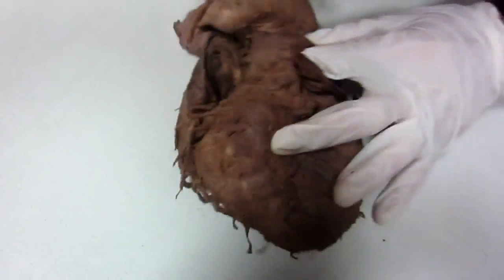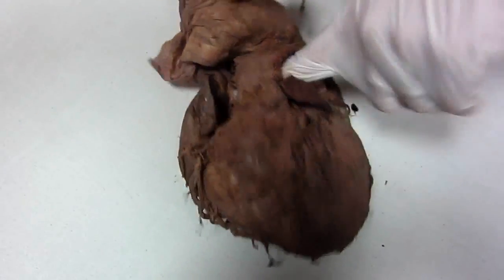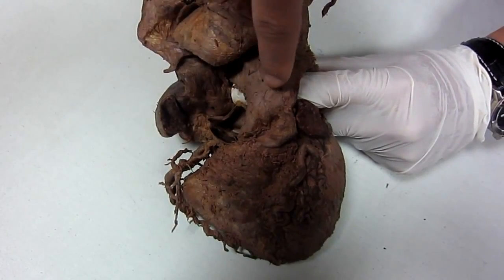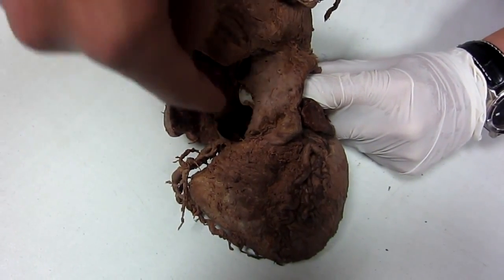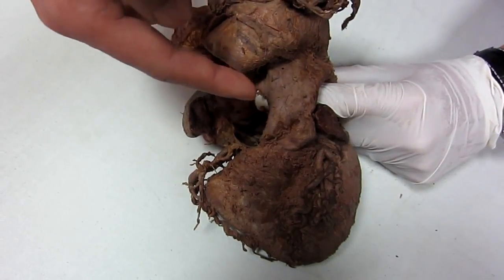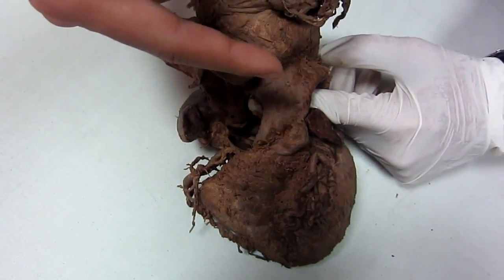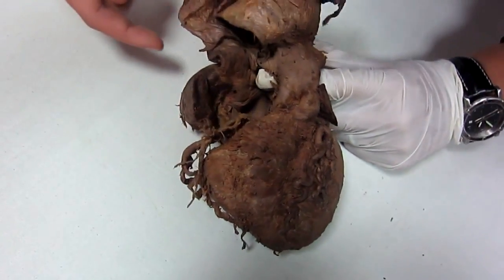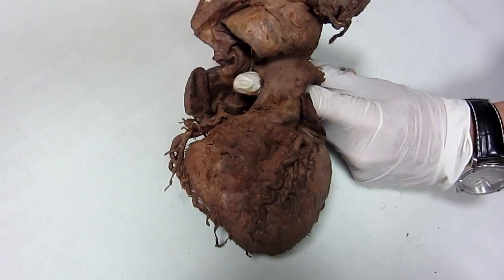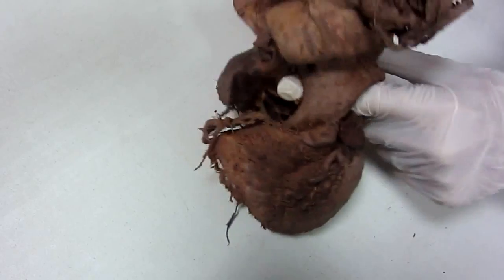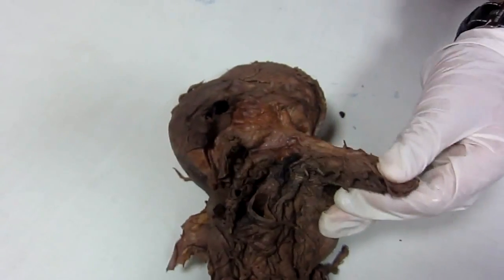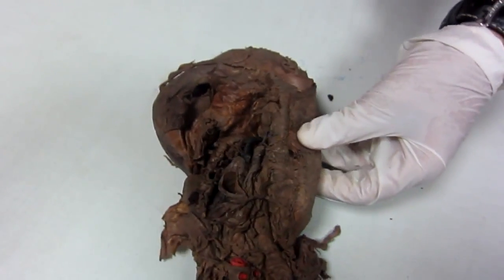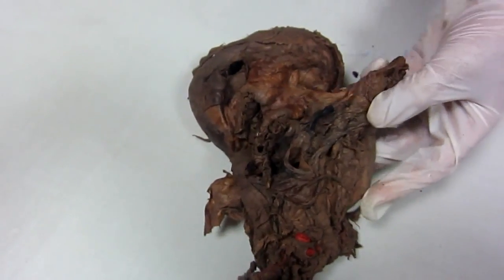From left to right. We cannot see the aorta because it has been dissected. Anterior to my finger is the pulmonary trunk, and the aorta is supposed to be here, the ascending aorta. At the back of my finger are the superior vena cava and the left atrium. So this is the transverse sinus, while the oblique sinus is at the left atrium, but I cannot see the left atrium.